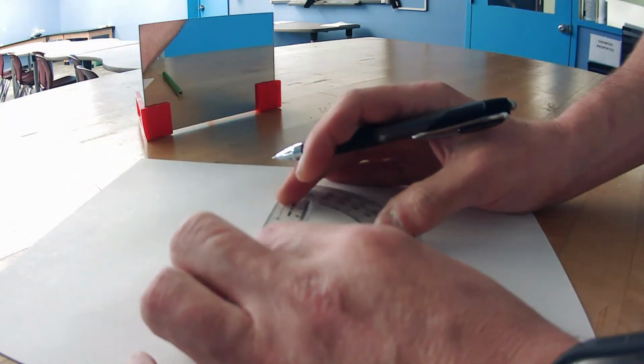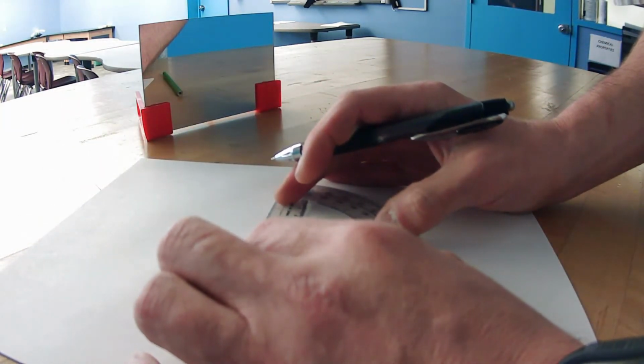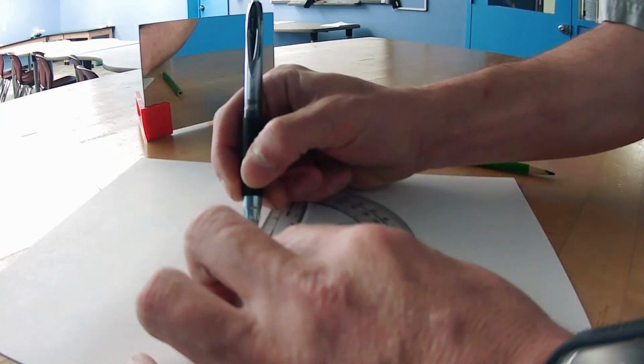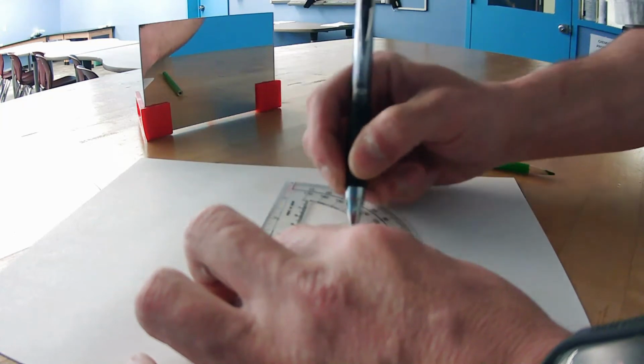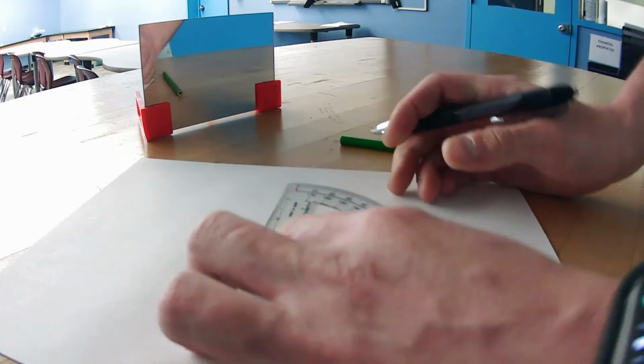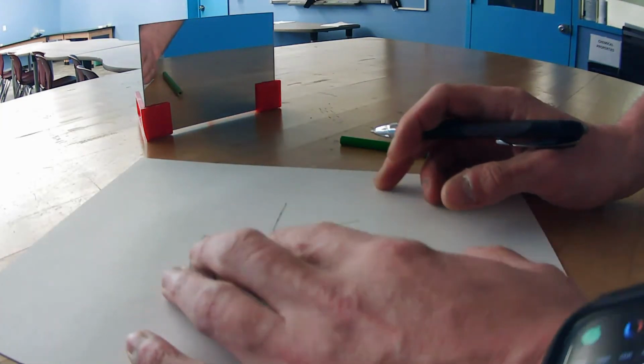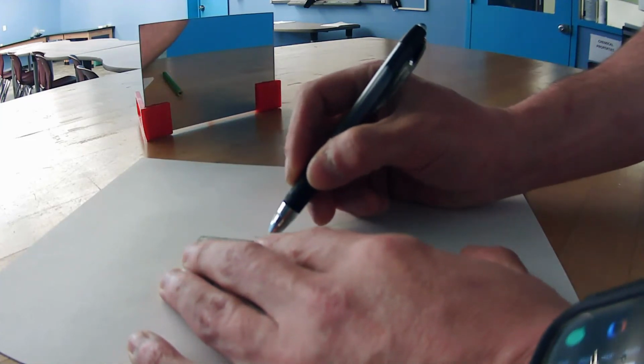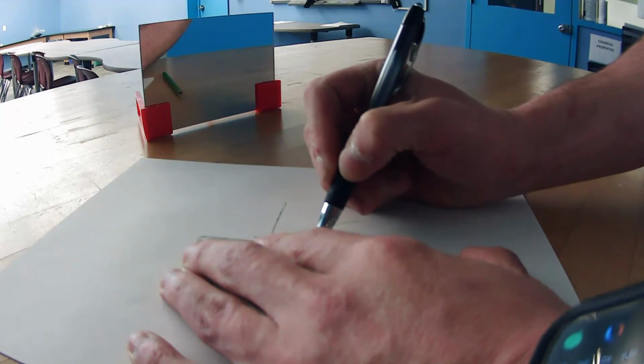Let me line it up. And we will make it a 90-degree line, because a normal line is 90 degrees to the surface. That's why we call it normal. And we will trace it out here.